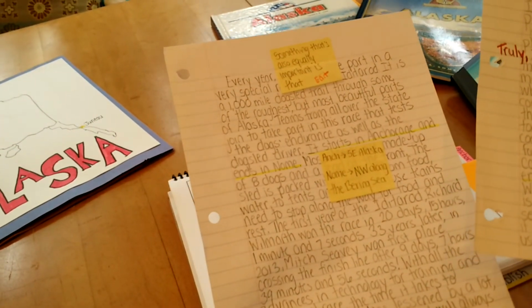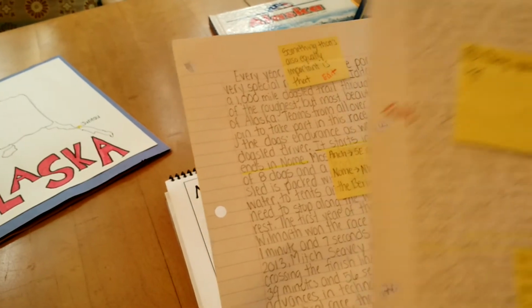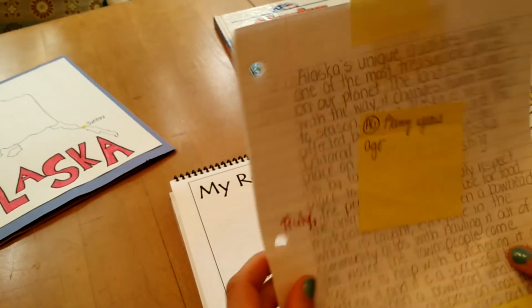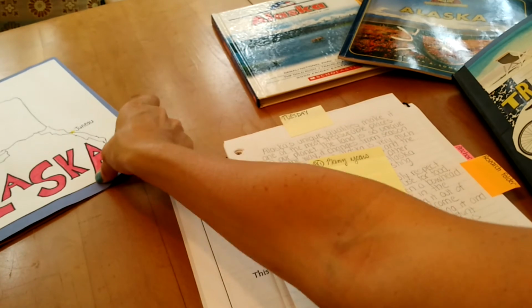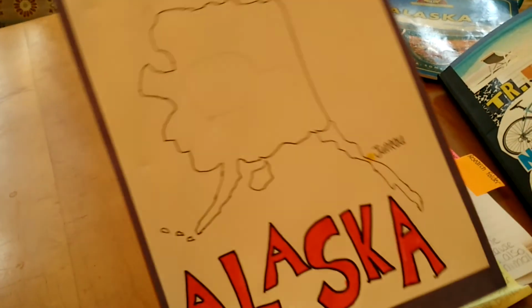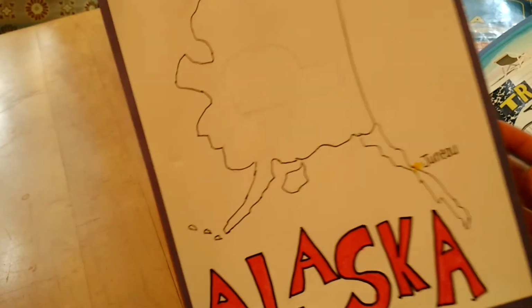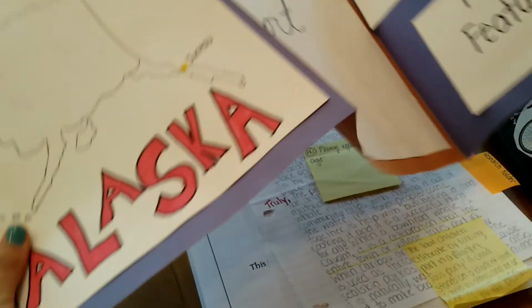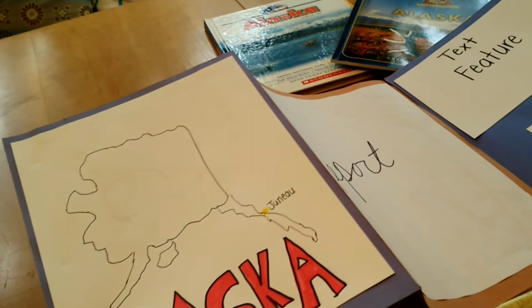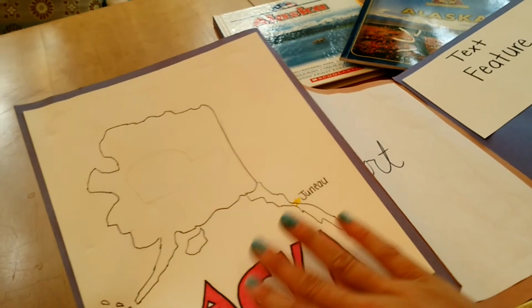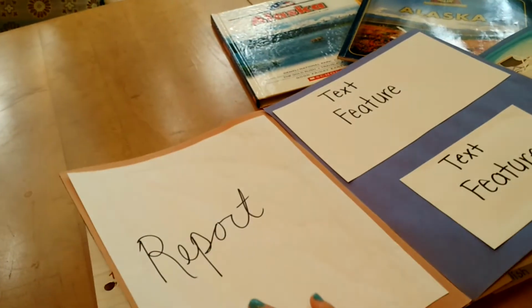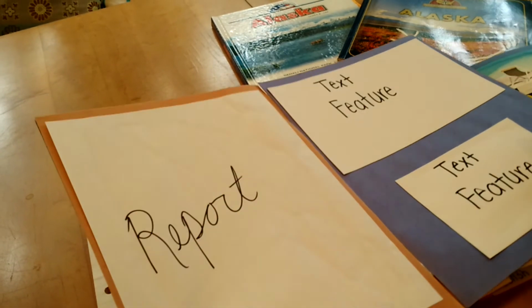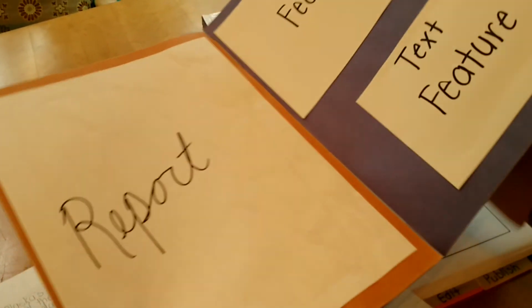This is an example of another teacher example. I have students use Post-its to revise, highlighters, and red pens to edit. And then the final product, what I did is I have students tape together construction paper. They create a cover, they paste their report after they type it or write it, and then they create text features.